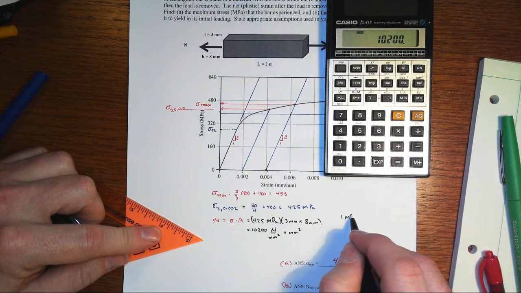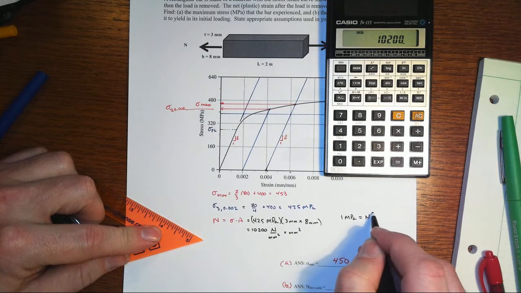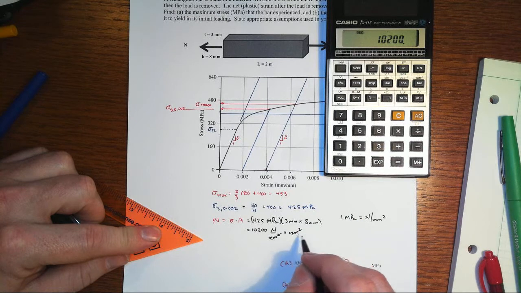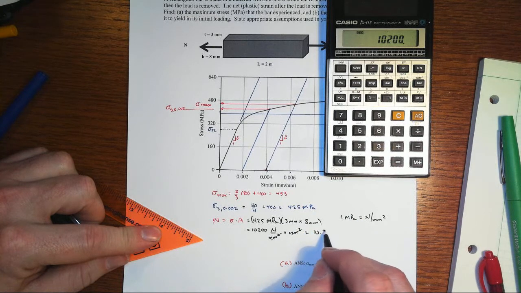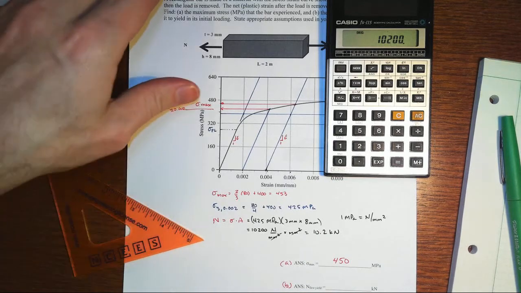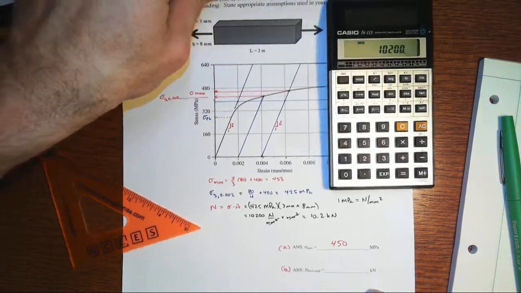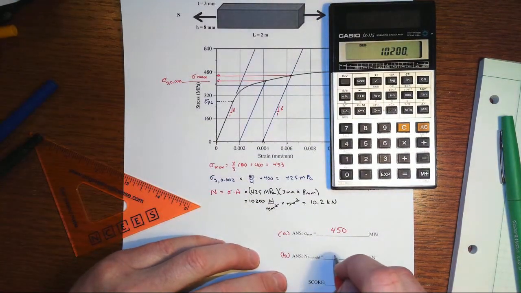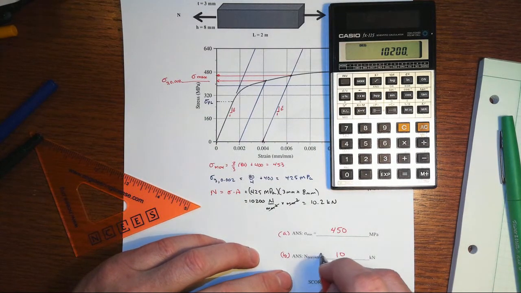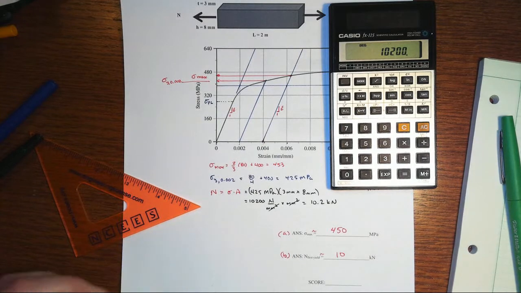I'll write that out here. Remember that that is the same thing. And so with that in mind, then this is the same thing as 10.2 kilonewtons. And it's even a little goofy to report it to 10.2 kilonewtons. Everything's so doggone approximate by the graphical reading here that that's about 10 kilonewtons for an answer.